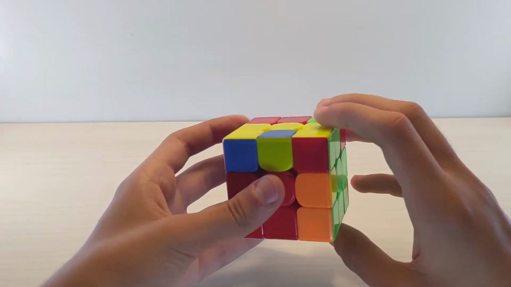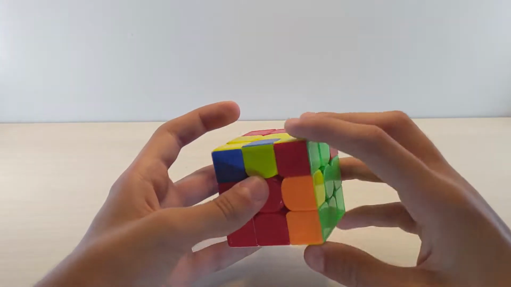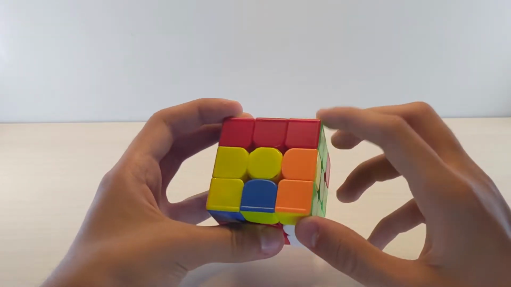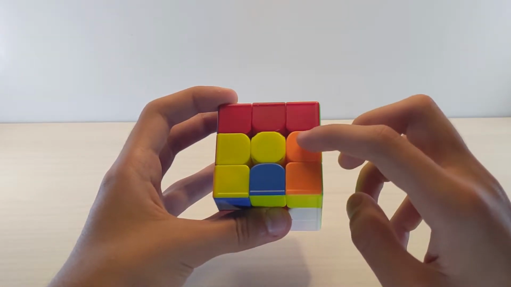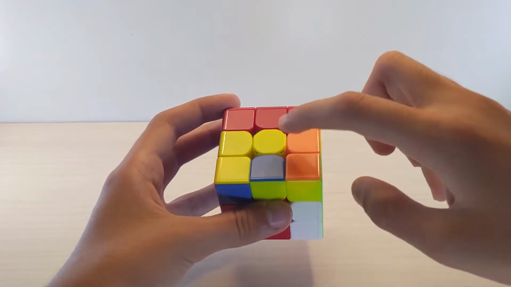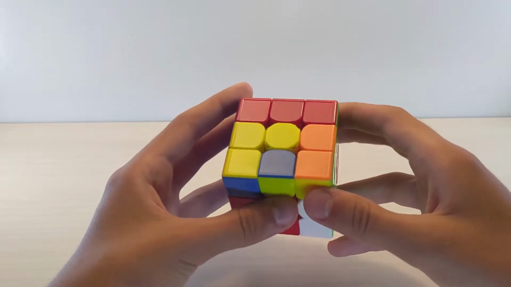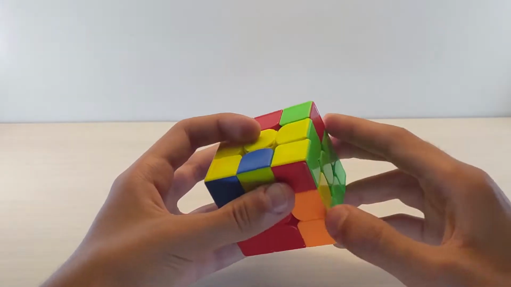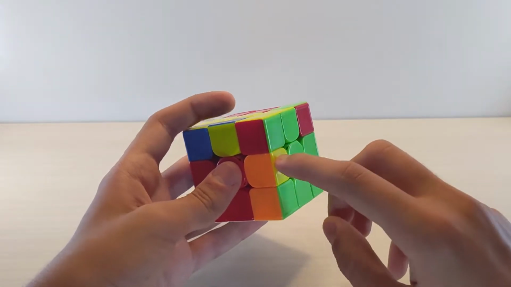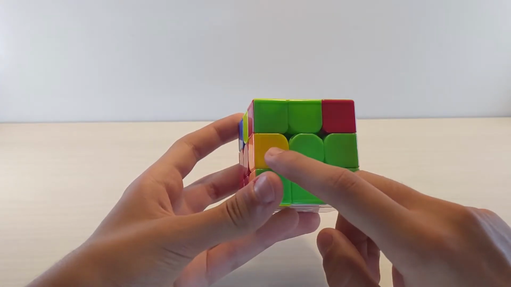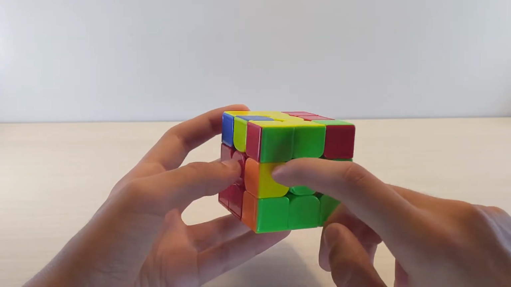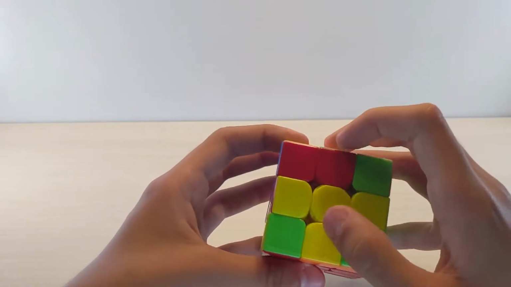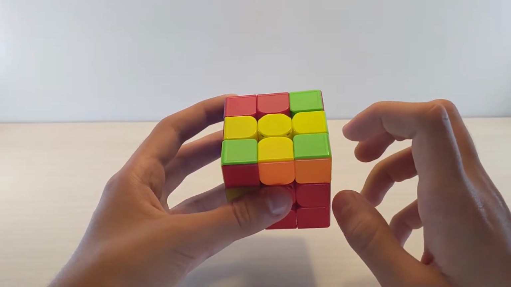But we can't move it with R, we have to move it with F prime. Because if we move it up with R, we can see that the yellow sticker isn't on top. But if we do it with F prime, we can see that it is. So you can see, if the yellow is over here on the side, do an F prime like that, so that it's on the top like that.